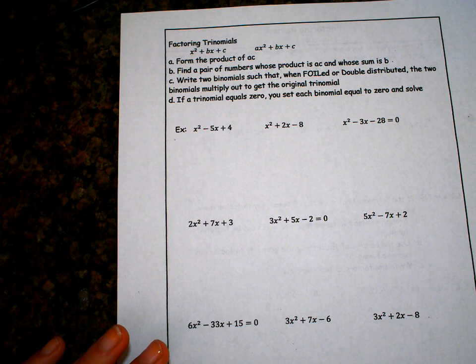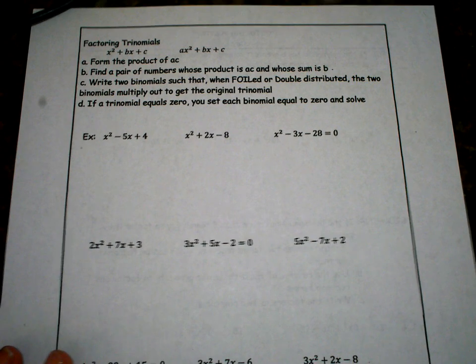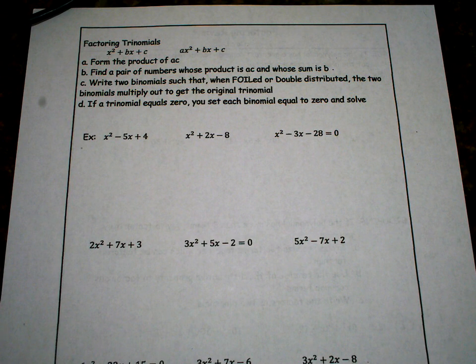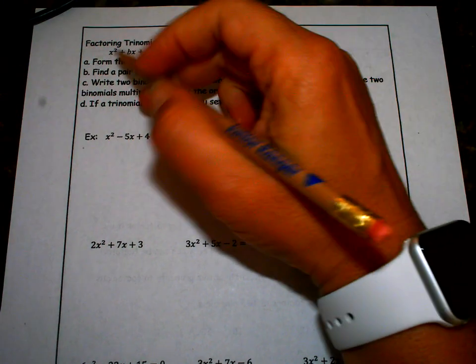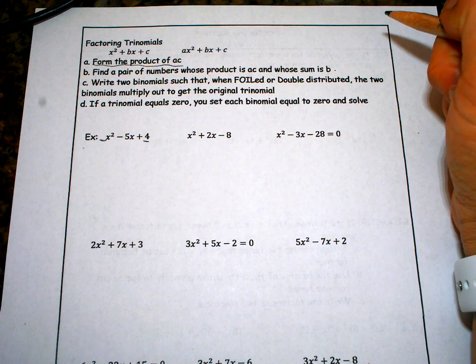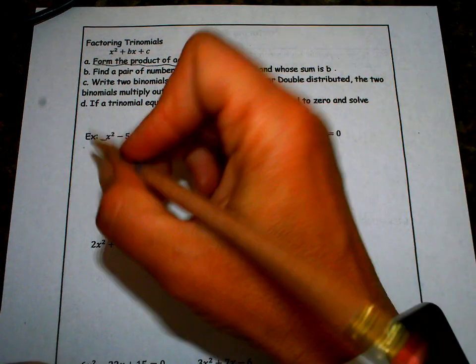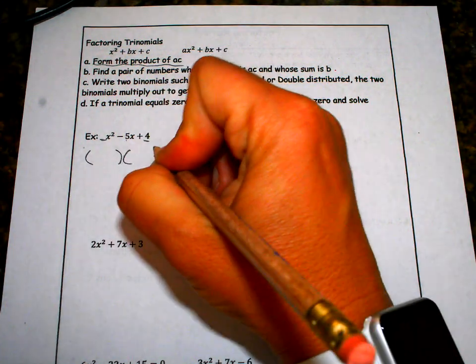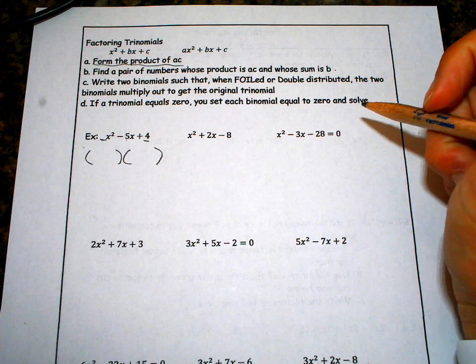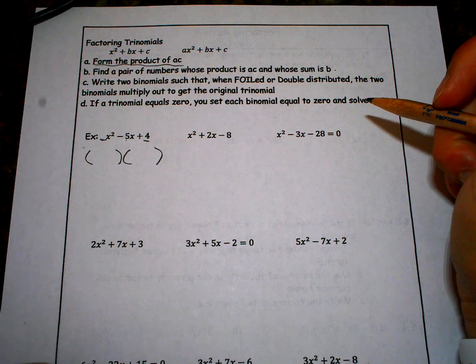Okay. The back one is just plain old factoring. Plain old factoring is what you've done probably a little bit in 8th grade and then for sure in Algebra 1. So you need to find two numbers that multiply to form the product of AC, like 1 times 4, and then they need to add up to negative 5. There are so many different methods, and I'm not going to do a certain method because I want you guys to actually use the method that has worked best for you, that you learned back in Algebra 1.